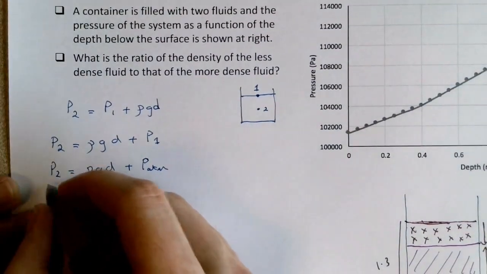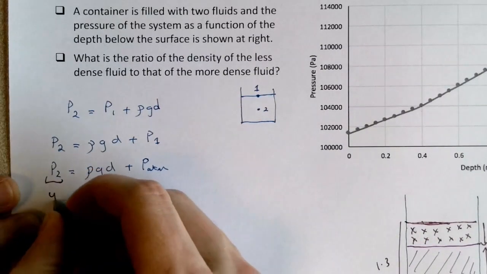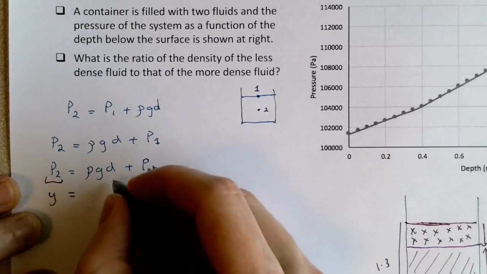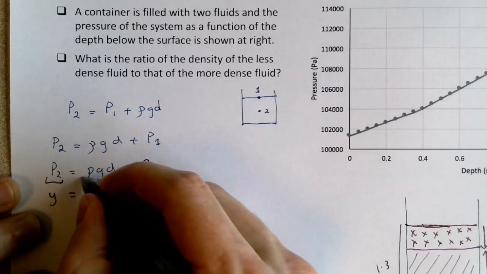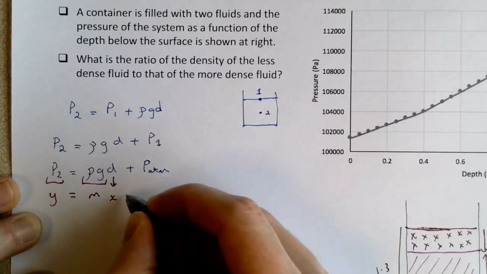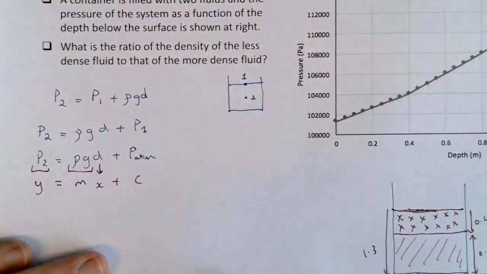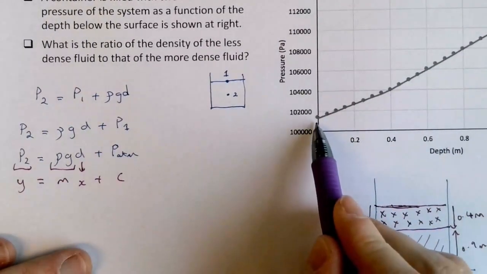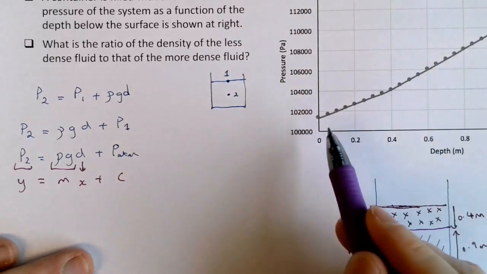If we plot this on the y-axis as a function of x, then this quantity is our slope and this is our intercept. And hopefully you can see here that this is 101,000, and this should be atmospheric pressure.